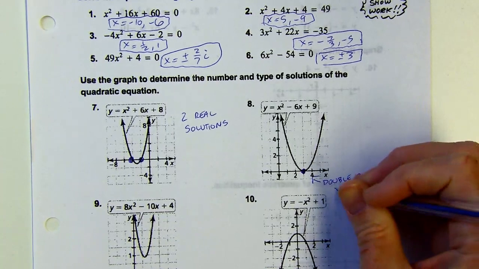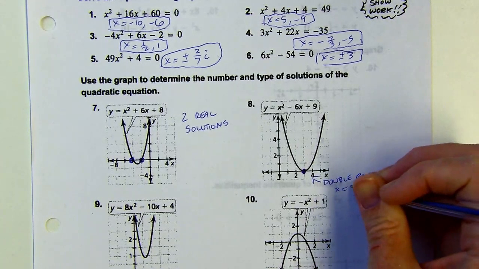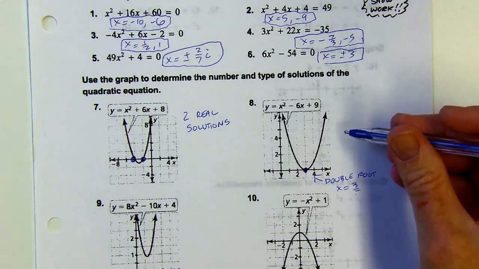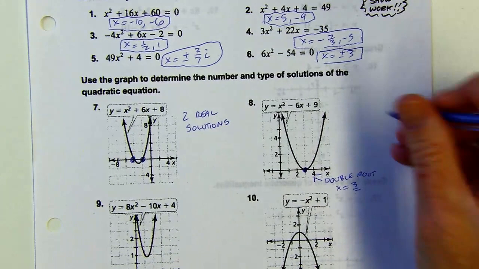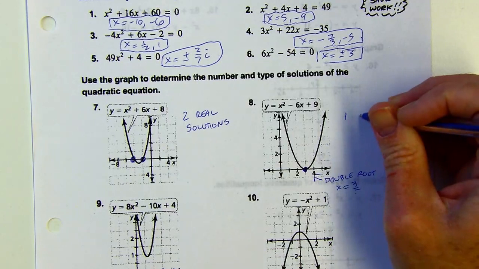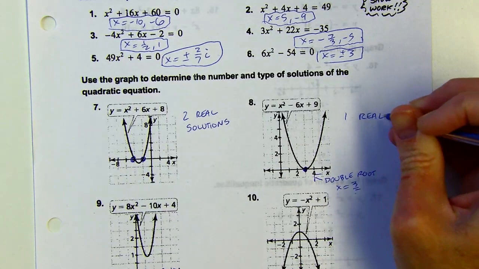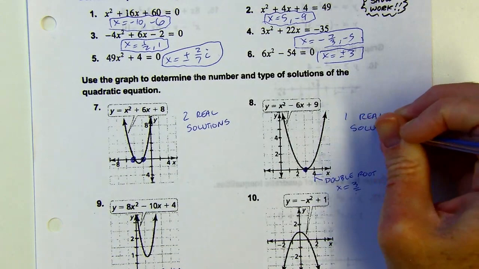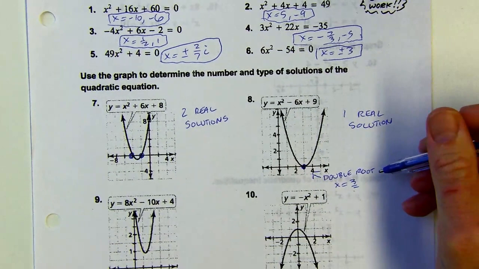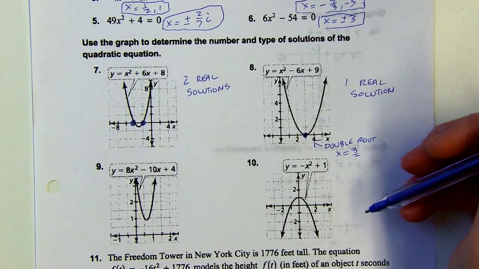Okay, so you could say here that x is going to equal 3 twice. So you could just list 3 twice. It just doesn't ask me what the solution is, but that's what it is. Okay, so I've got 1 real solution here. But it's only 1 because it's a double. It's a solution twice. Okay.